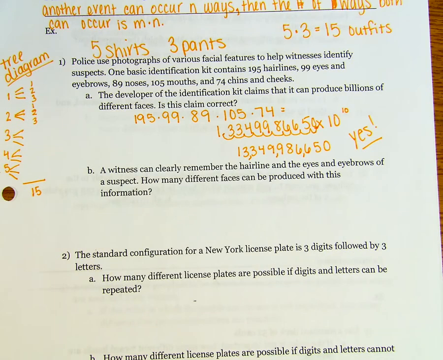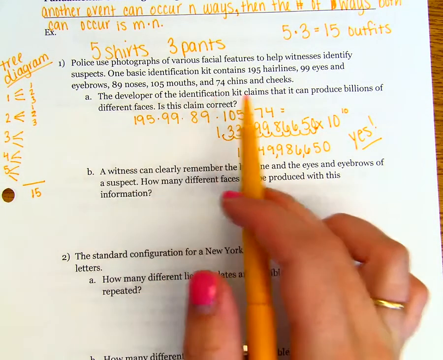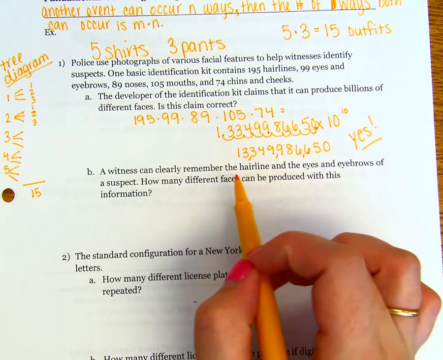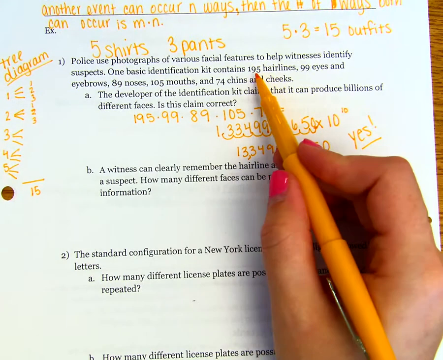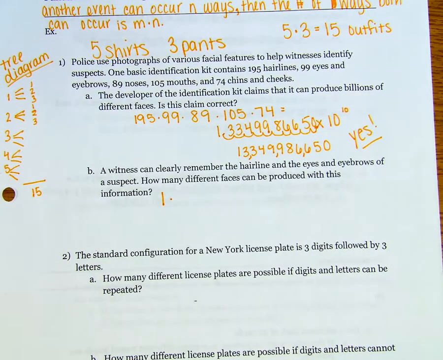Question B says a witness can clearly remember the hairline and the eyes and eyebrows of a suspect. How many different faces can be produced with this information? So out of all of the different choices, this person remembers the hairline. So when we go to hairlines, there is only one hairline that person is going to choose, the one that they remember that it definitely is.